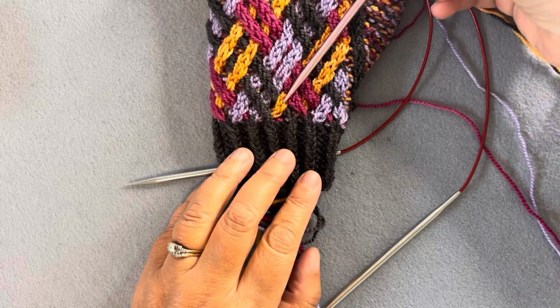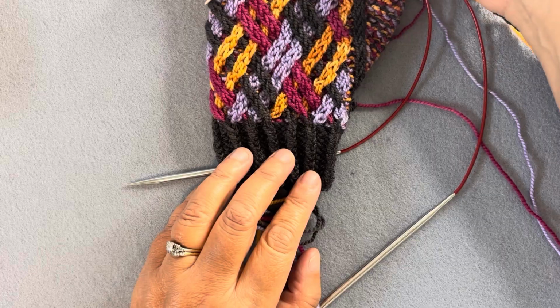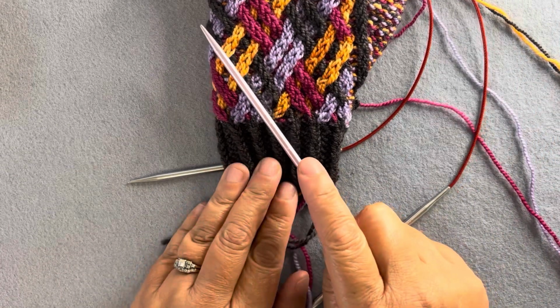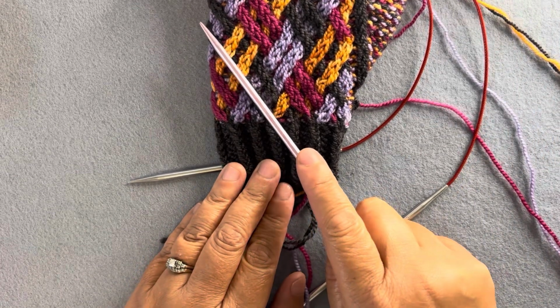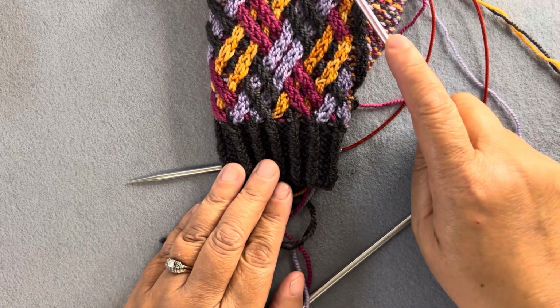You'll see 2 cables of one color, then 2 cables of another, then 2 cables of the first color, then 2 cables of another. We see the same for cables going in the other direction: 2 of one color, 2 of another, 2 of the first color, 2 of another.